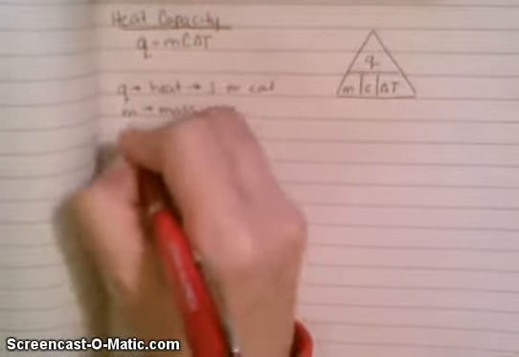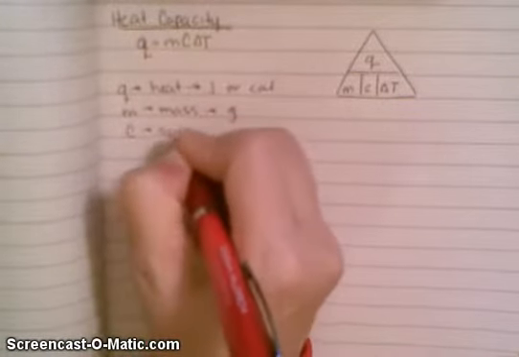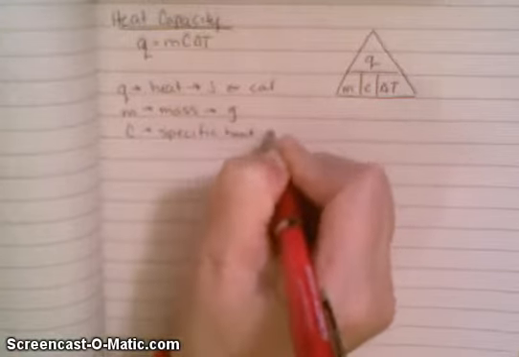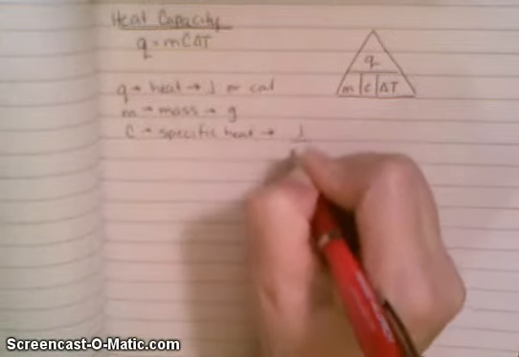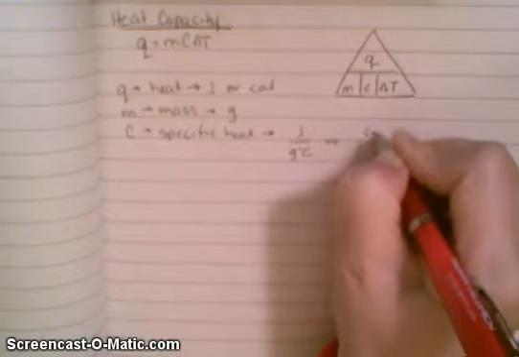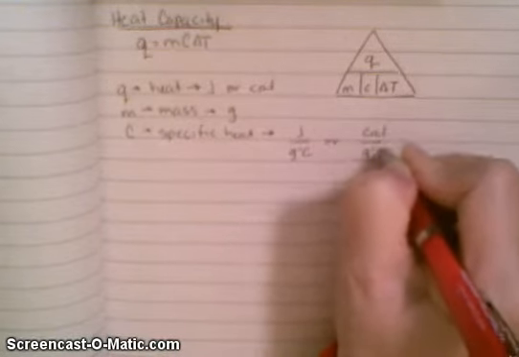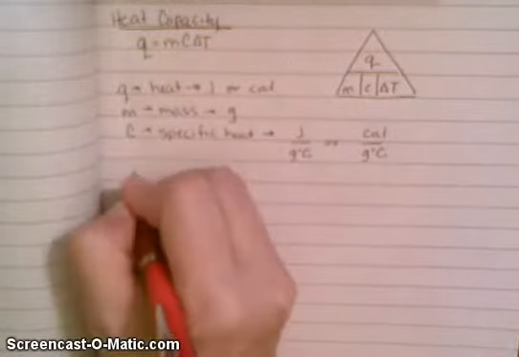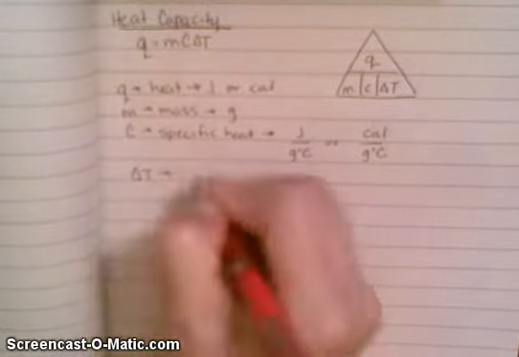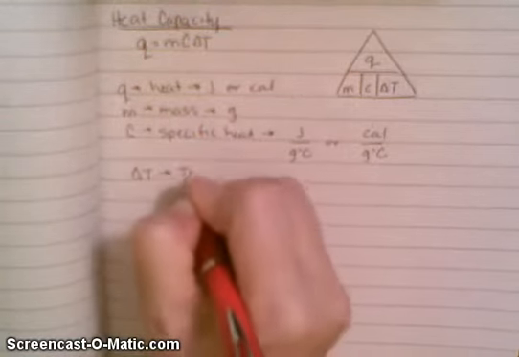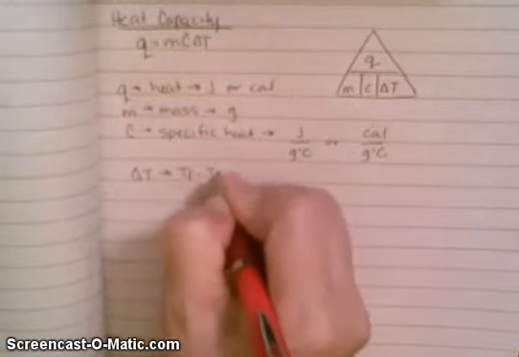Then we have C, which is going to be specific heat. Now the specific heat is going to look kind of weird, but it's going to be joules per gram degrees C or calories per gram degrees C. And the last thing we have is delta T. Now remember, delta T is going to be the change in the temperature. So you're always going to take the T final minus the T initial.